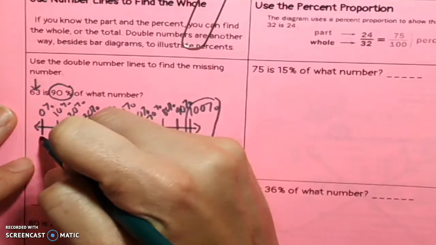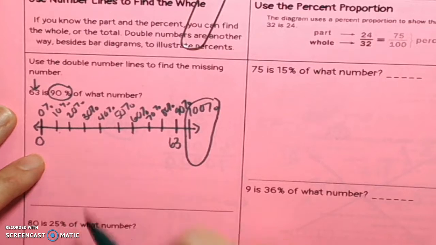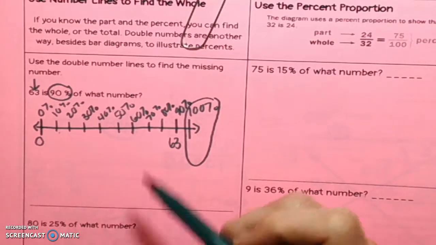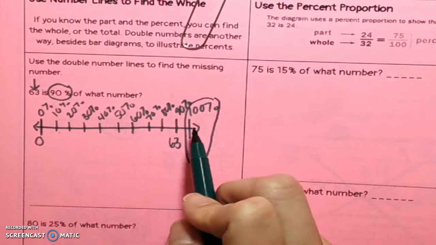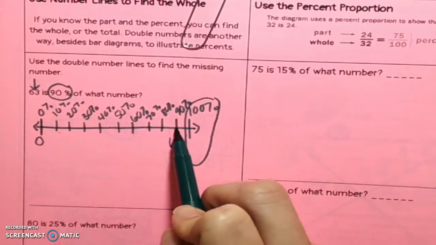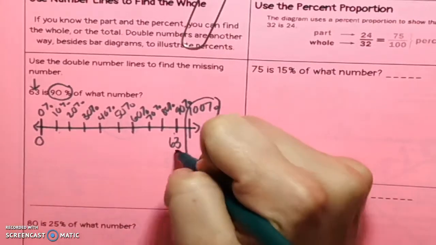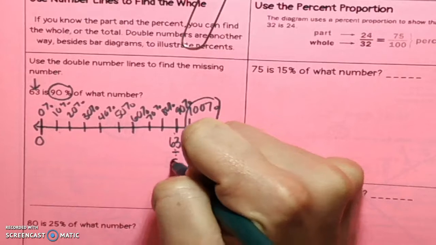Okay, so we're going to have to figure out what we're going to count up by in each interval. To do that, we have to divide by the number on the line. So there's 1, 2, 3, 4, 5, 6, 7, 8, 9, 10. Just 9. 90 is here, sorry. 63 divided by 9 is 7.